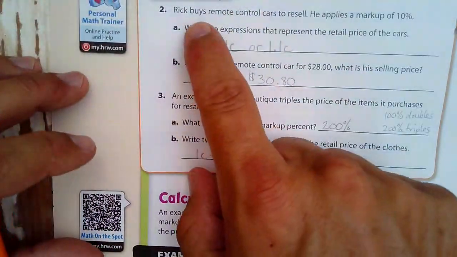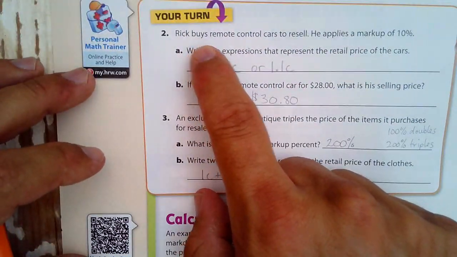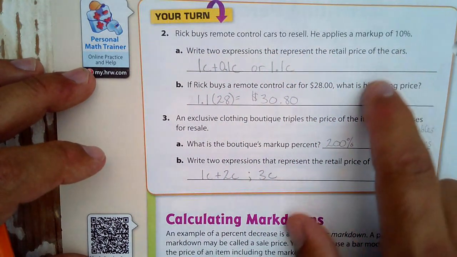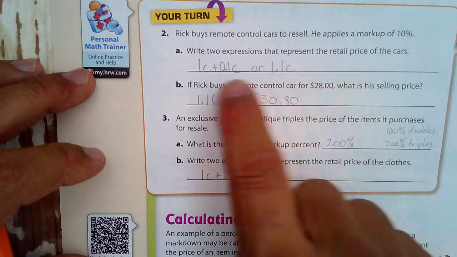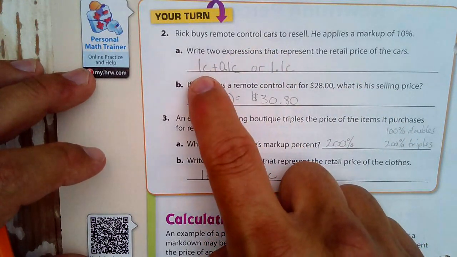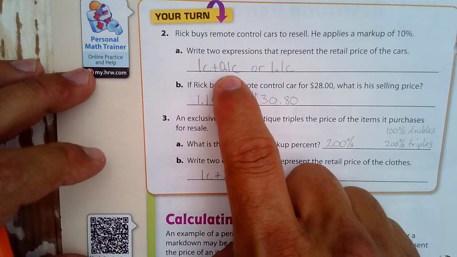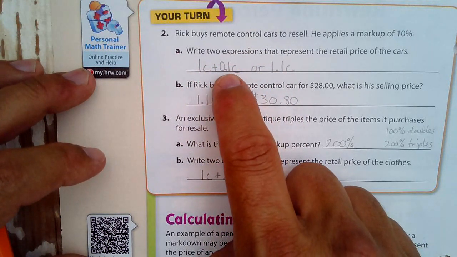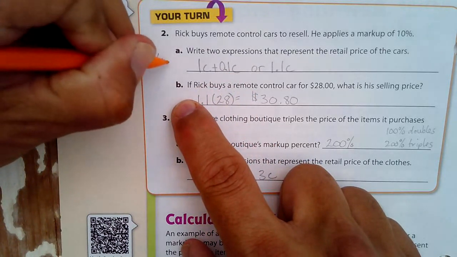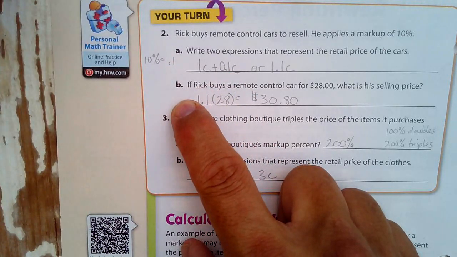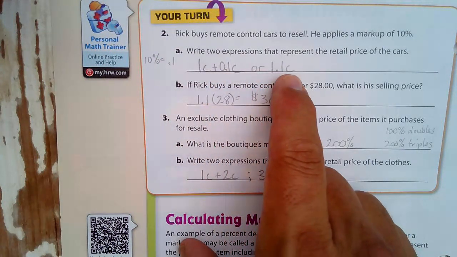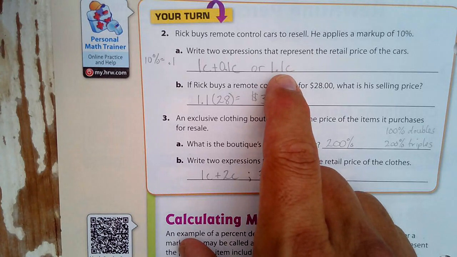Next, Rick buys remote control cars to resell. He applies a 10% markup. Make two expressions for this. Well, we can have the cost of the car, C. So the cost of the car plus 0.1 times the cost of the car, or 10%, because 10% is equal to 0.1. Now we can take the 1 plus 0.1 and call it 1.1C. And that's a little bit easier right there.